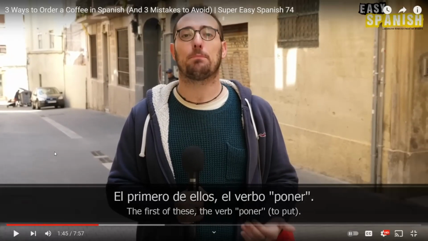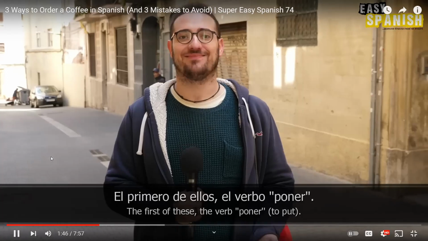Poner is used to order a lot of stuff, especially drinks in Spain. And it's kind of like the thing from the old Hollywood Western, the cowboy walks into the bar and says, you know, set up the drinks. Yeah, line them up. That's the meaning of poner. Poner means to put or to place, and they're setting up a drink for you. So that's why poner works for ordering. Put it in front of me. Set it up. Set up the drinks. Poner.